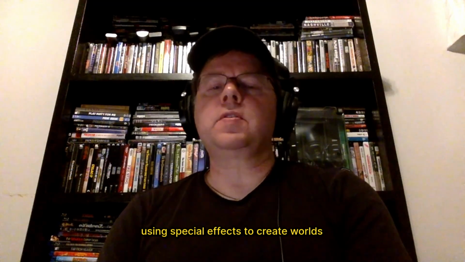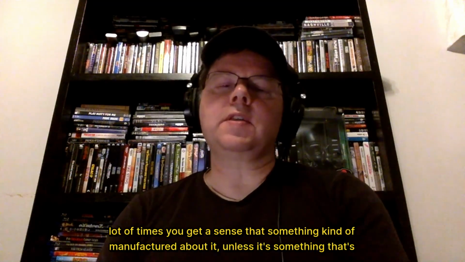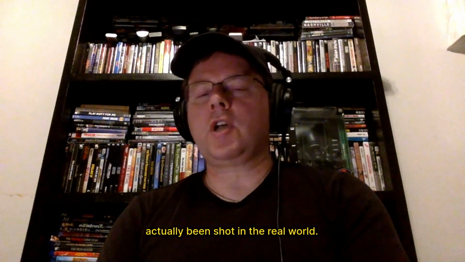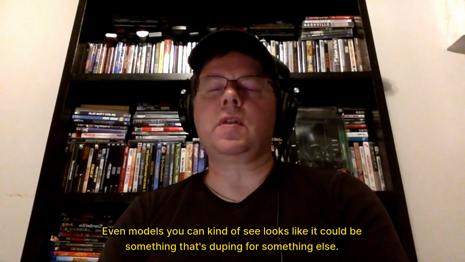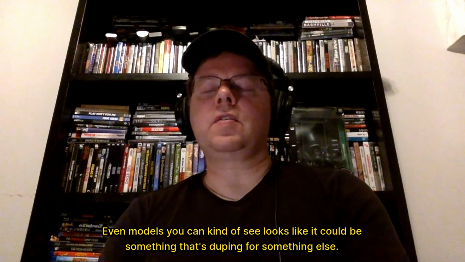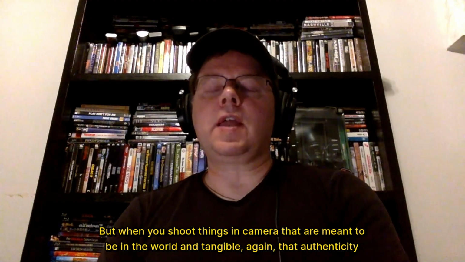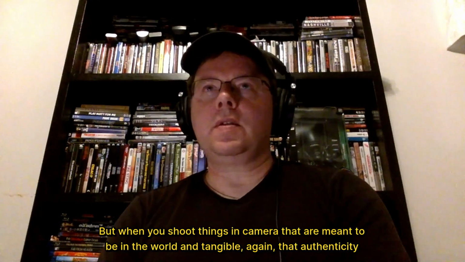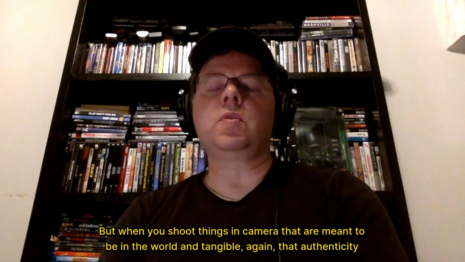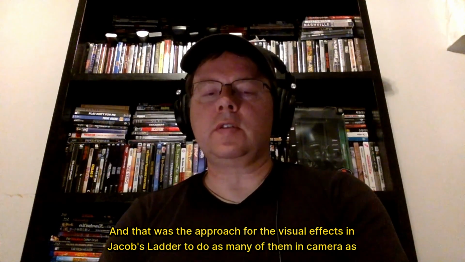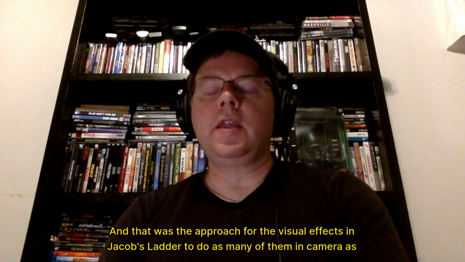Using special effects to create worlds, a lot of times you get a sense that something is kind of manufactured about it, unless it's something that's actually been shot in the real world. Even with models, you can kind of see that it looks like it could be standing in for something else. But when you shoot things in camera that are meant to be in the world and tangible, that authenticity plays through. And that was the approach for the visual effects in Jacob's Ladder, to do as many of them in camera as possible.